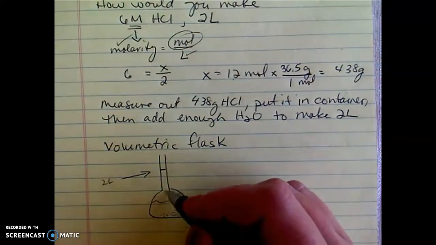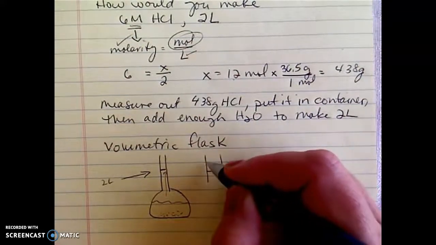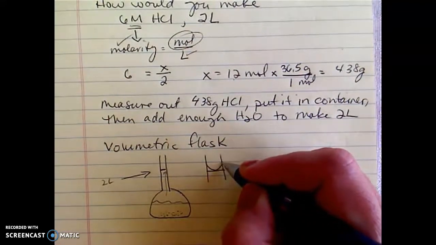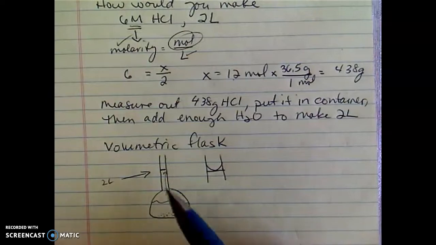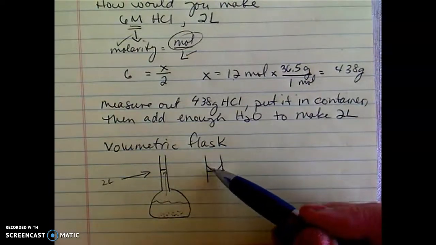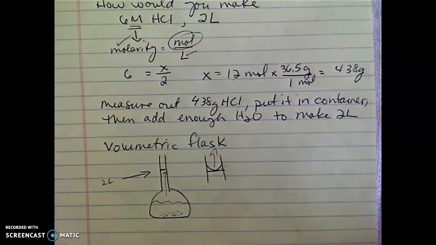And then you'd fill it up to this line. So if you took a much closer look at this line, when you fill it, the water should go like this. And then you'll have exactly 2 liters. Now remember, you have to add the solid first, because if you fill this to 2 liters first and it looks like this, and then you add the solid, that's going to go up. Okay? So you always put the solid in first. And there you have it. That's how you make a solution.